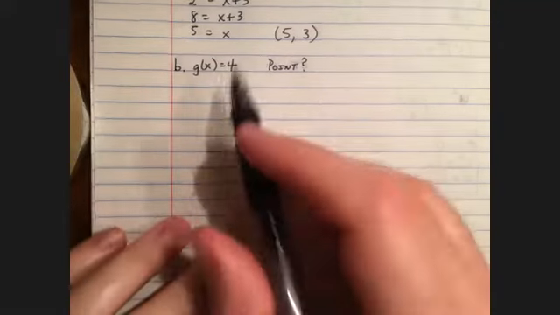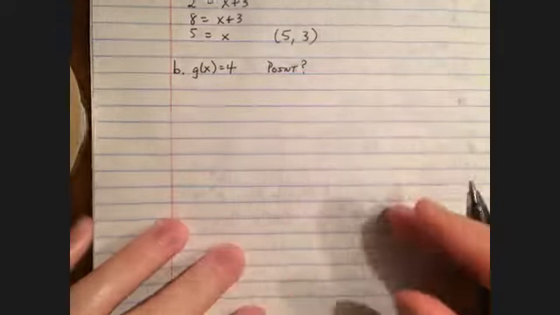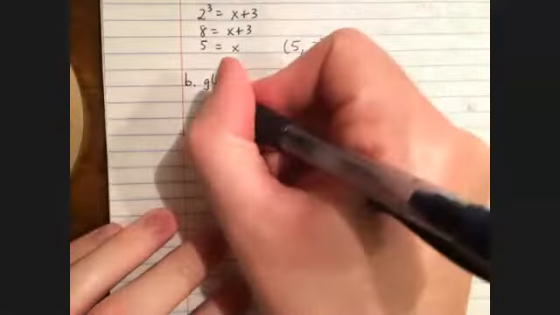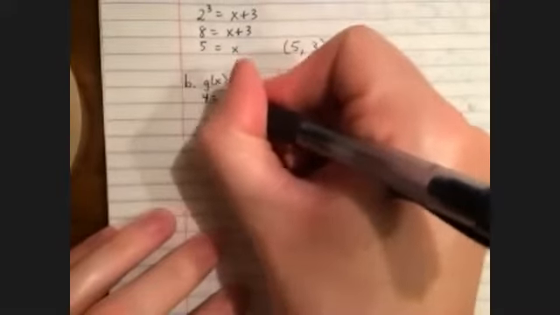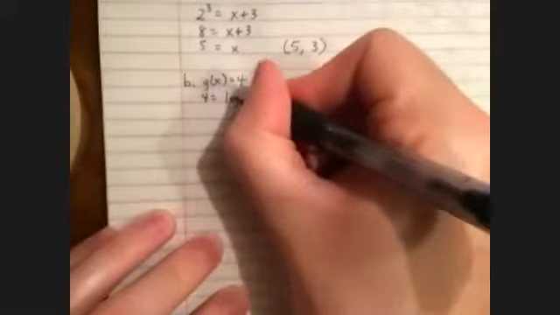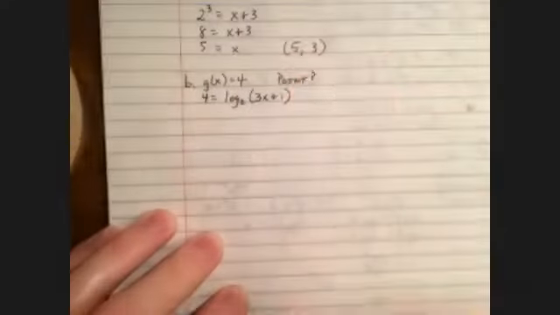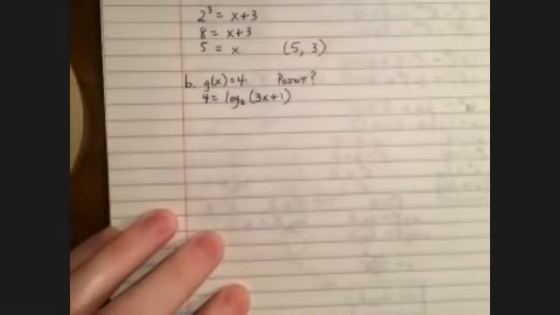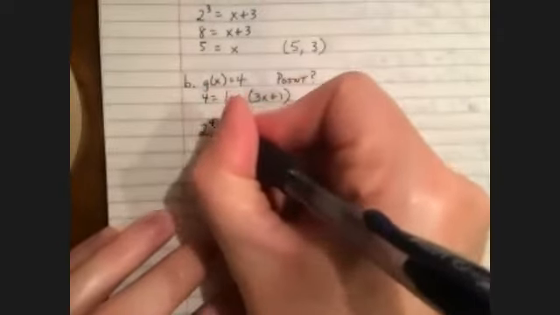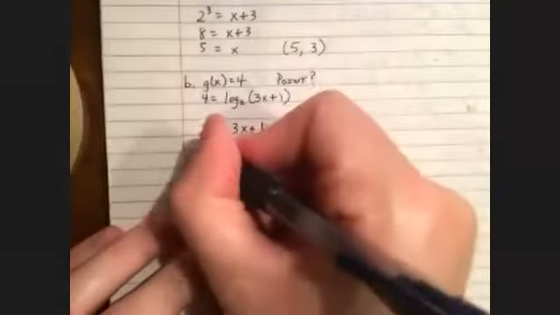All right, part B. Now we're going to let g of x equal 4. All right, so we know that 4 is equal to log base 2 of 3x plus 1. So 2 to the 4th power is equal to 3x plus 1. 2 to the 4th is 16.